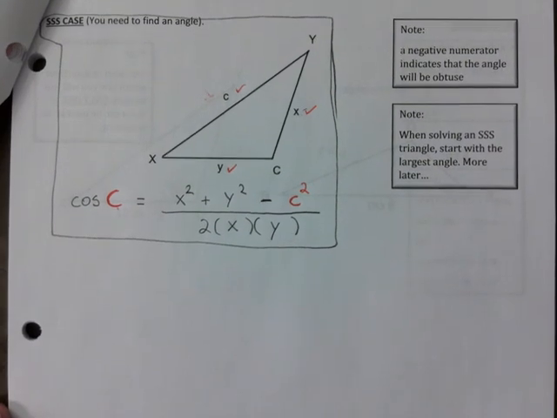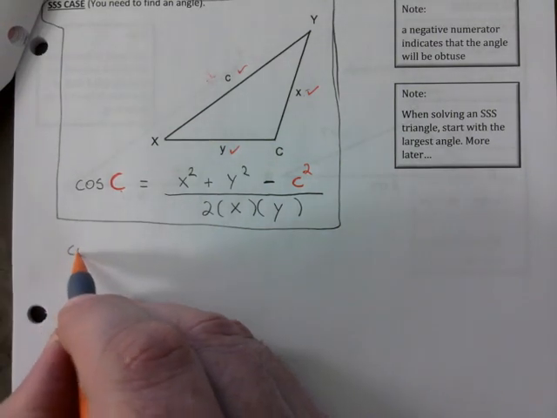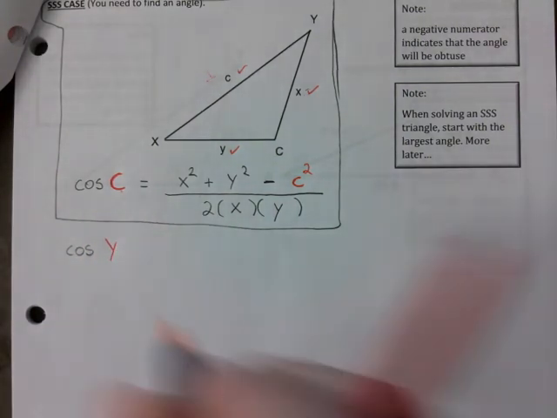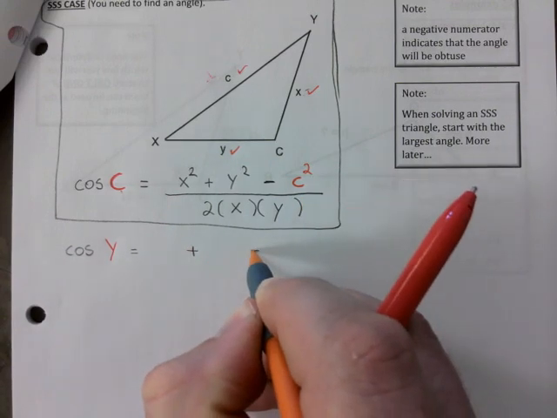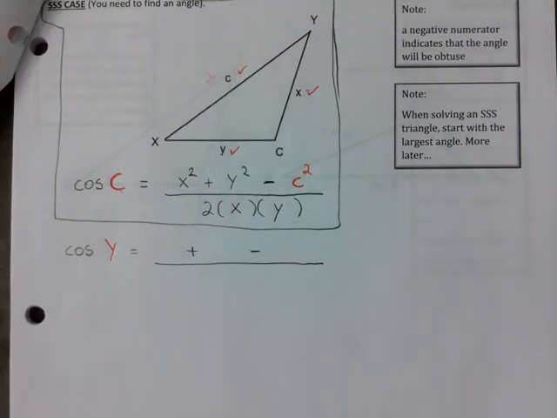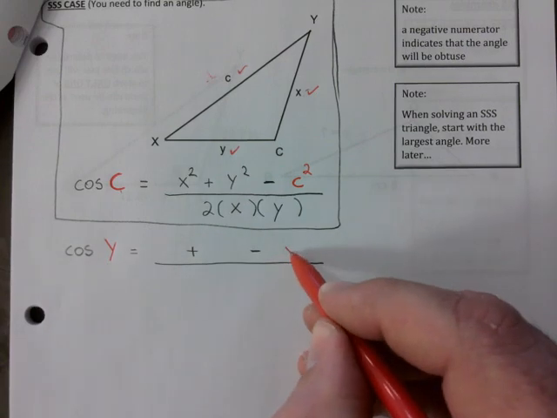Let's come up with a pattern for the rest. Because guess what? You have a choice. You can solve for any angle you would like, okay? Because you know all three sides. So what would cosine, if you wanted to solve for angle y, let's say, you would go something plus something else minus over, let's just do that part for now. What would go back here? Y squared.